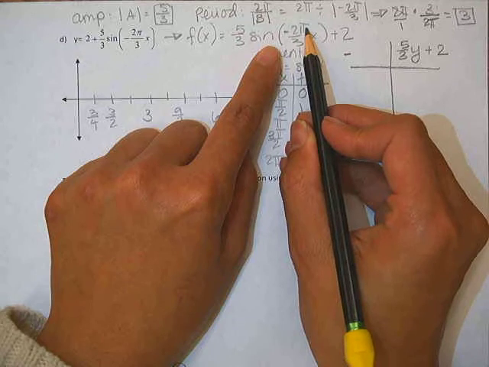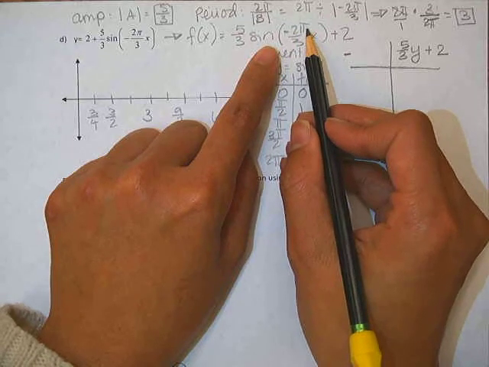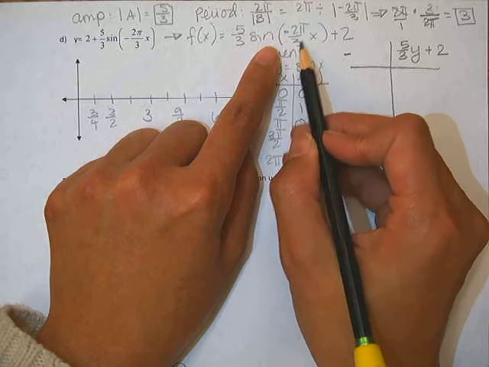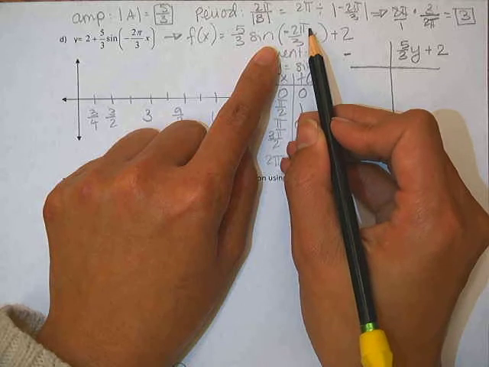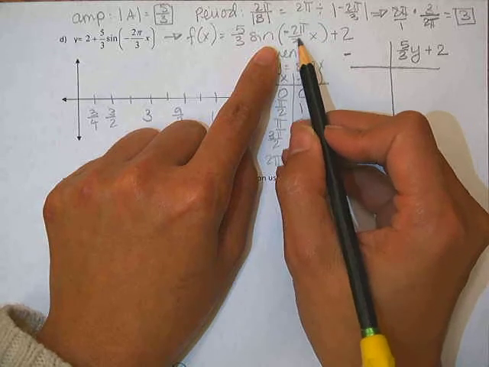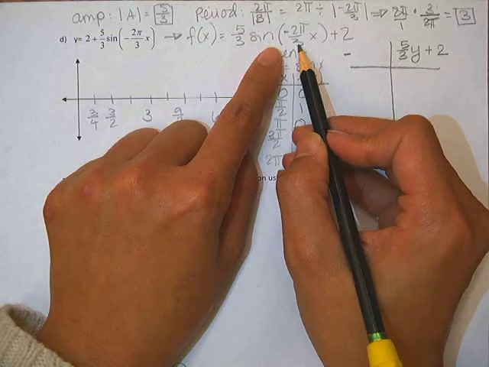Now, pi is about 3.14. Even if we round it to about 3, which you don't want to, but because I don't have a calculator, I want to see if it's bigger than 1 or smaller than 1. So 2 times 3 is 6. 6 divided by 3, that's greater than 1.